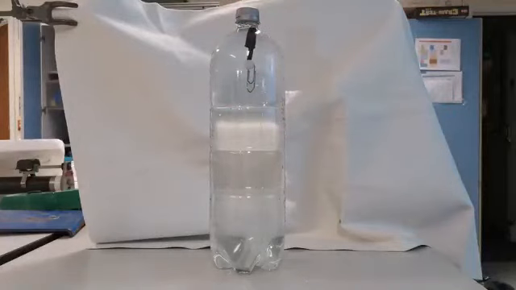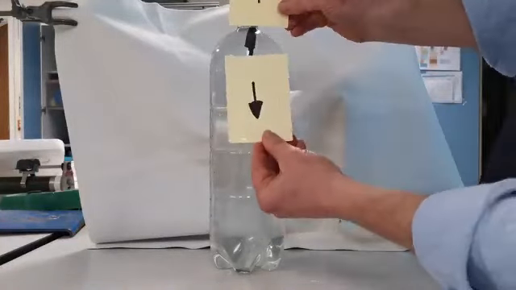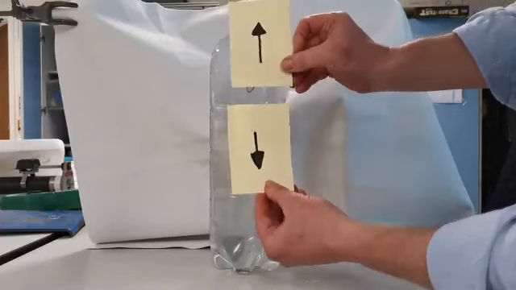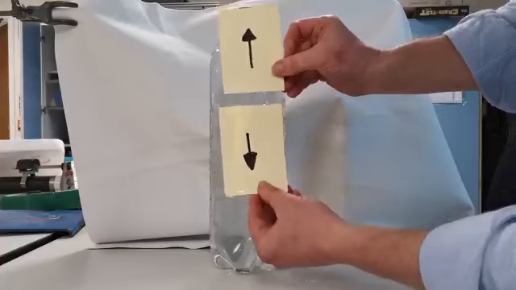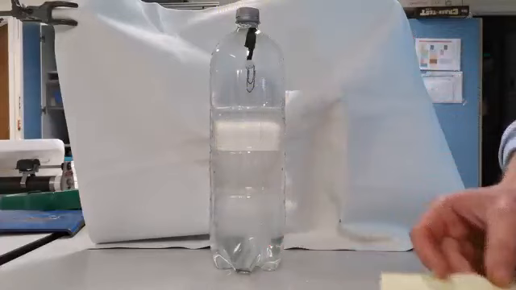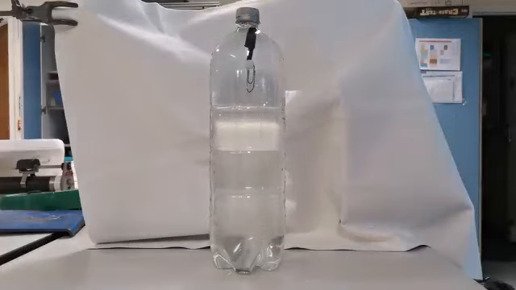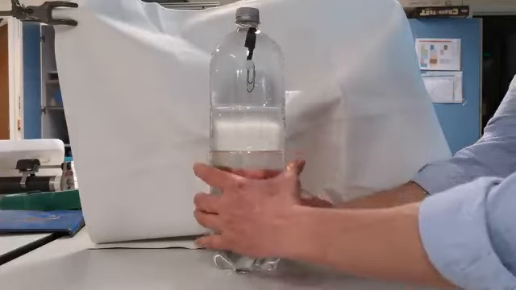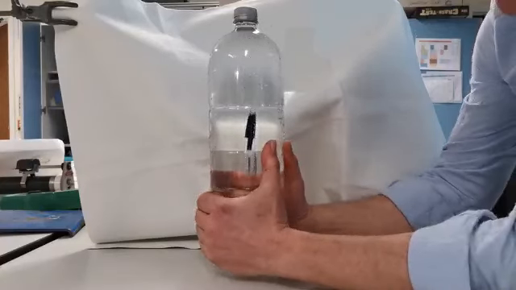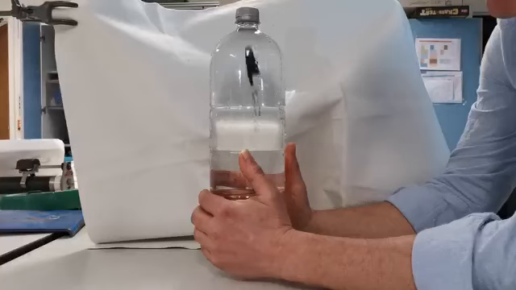Why is this floating? Well, fundamentally, why is this floating? It's because this force here, which is called upthrust, is matched by the weight down. So if the upthrust matches the weight, then we're going to get this to float. But what happens if I do this? I'm going to squeeze this now and see if we can spot what happens.